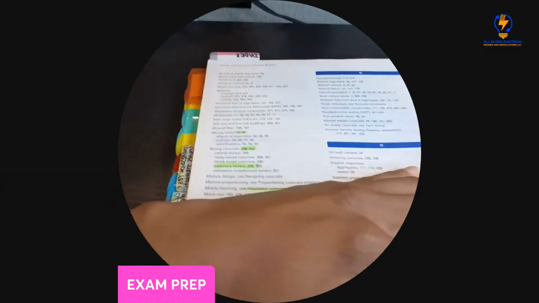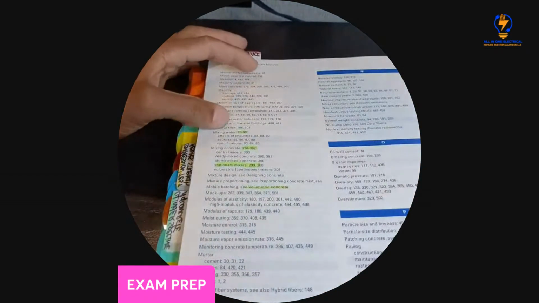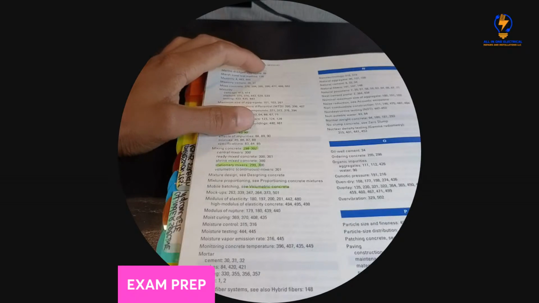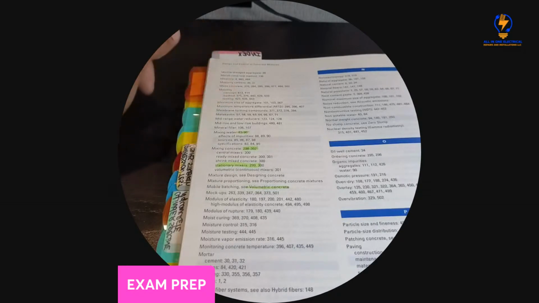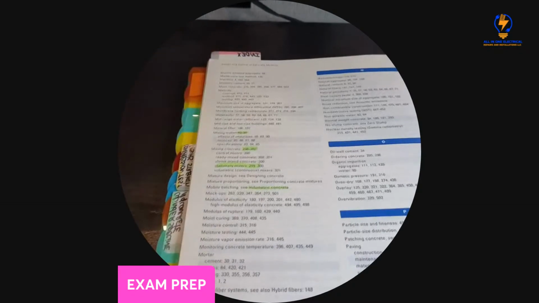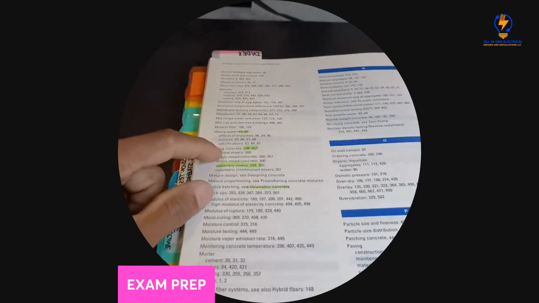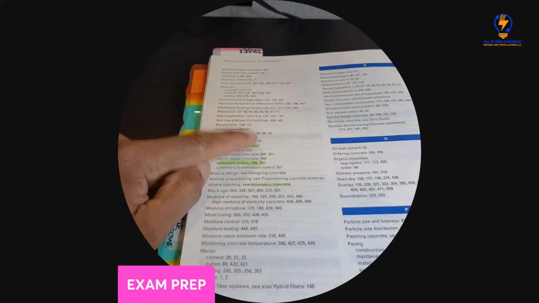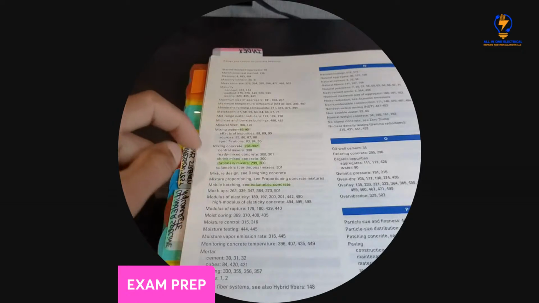What else in the index do I have highlighted? Page 580. I highlighted mixing water, which is pages 83 and 90. We are on page 580. I highlighted mixing concrete, which is pages 298 and 302.